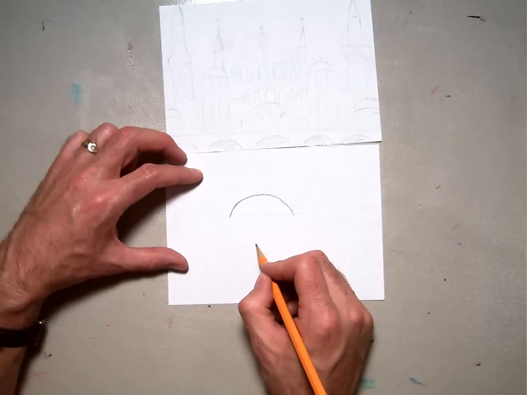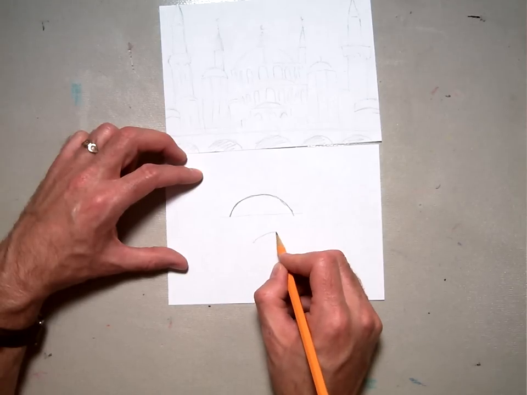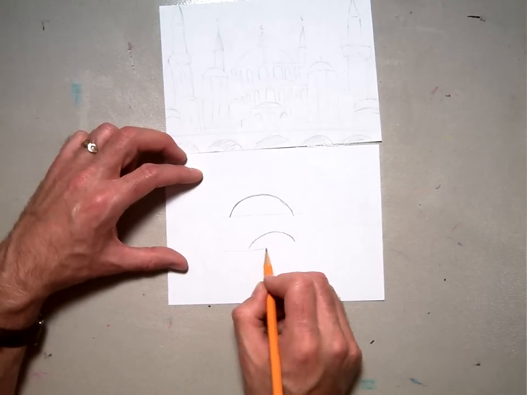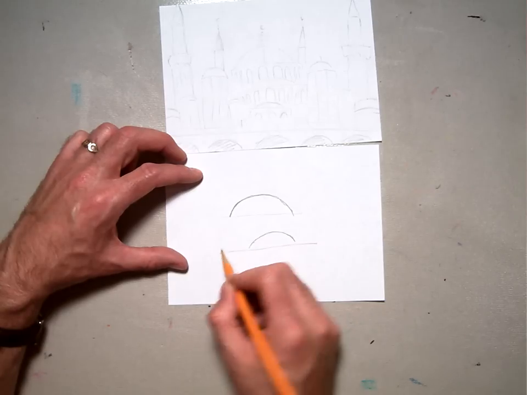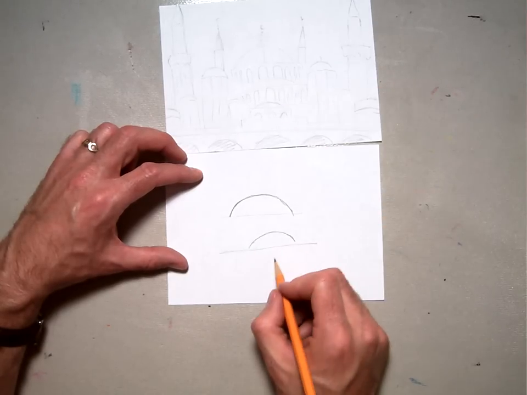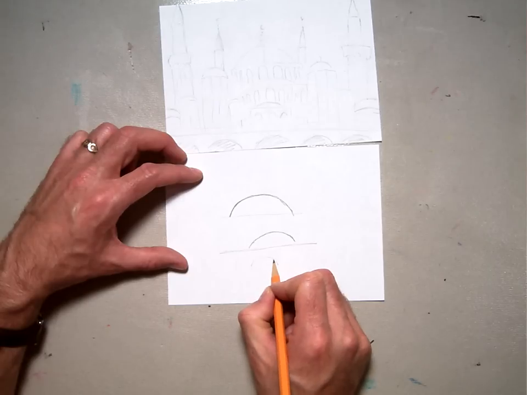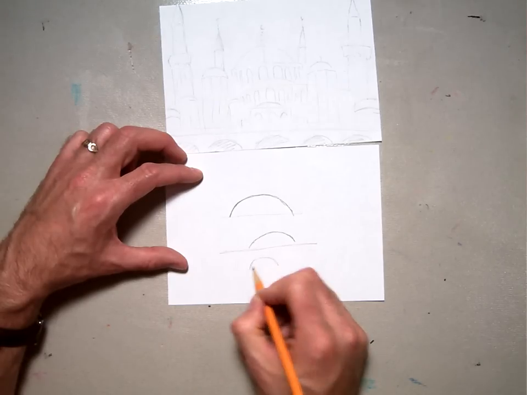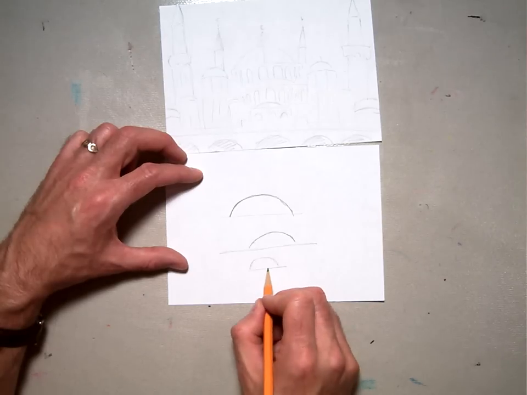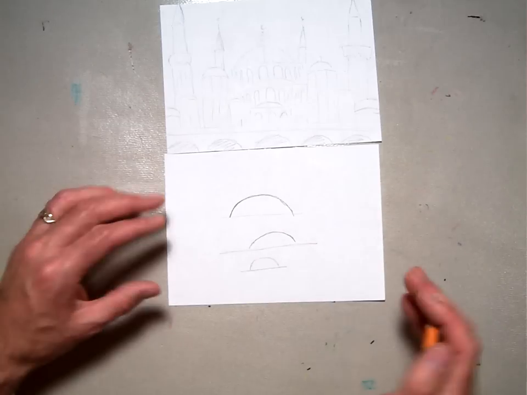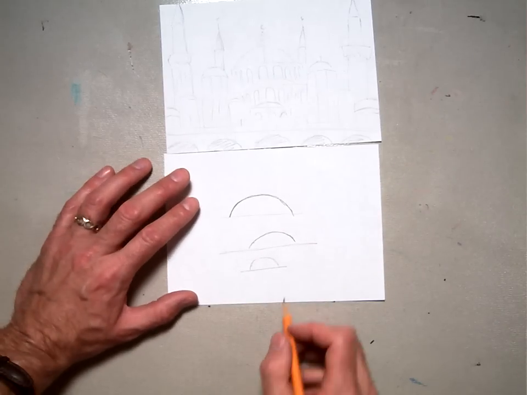I'm going to do the curved piece here for the next roof down, and the straight piece that goes along with it. And I'm going to put in this little curved piece here that was another roof, and the straight piece that goes along with it. Alright, and I'm kind of putting them on an angle because I want it to be a little more dynamic. I don't want it to be exactly horizontal.